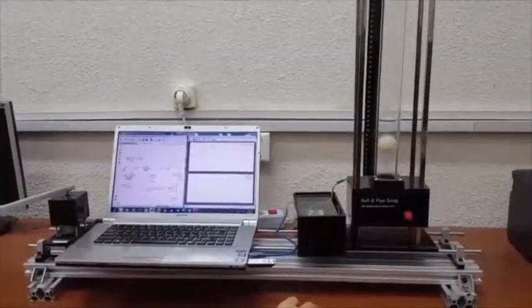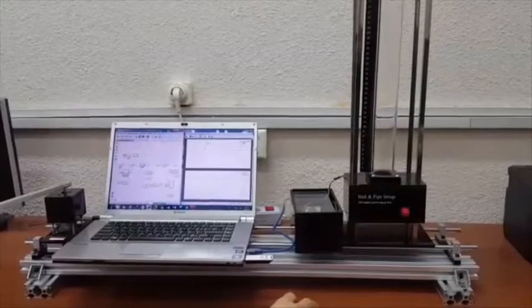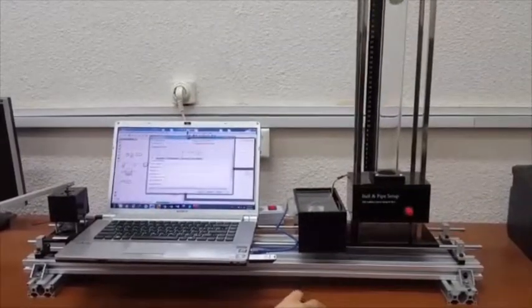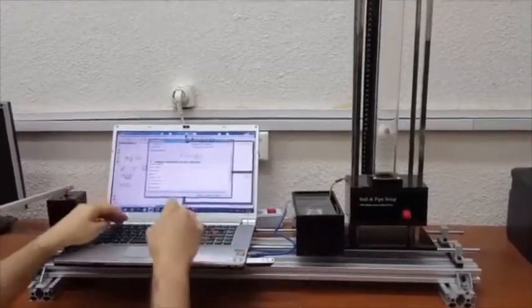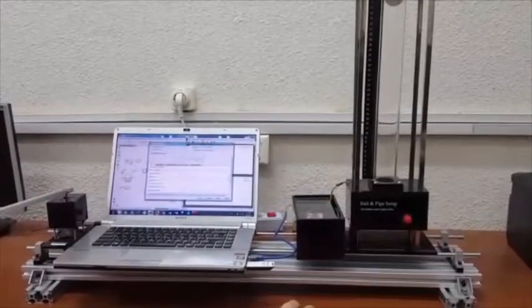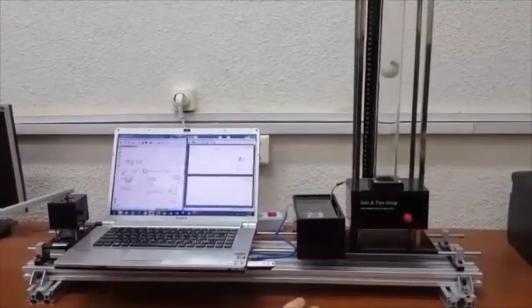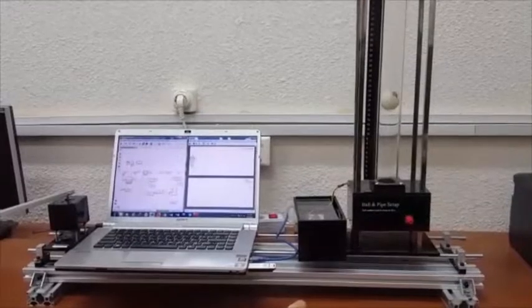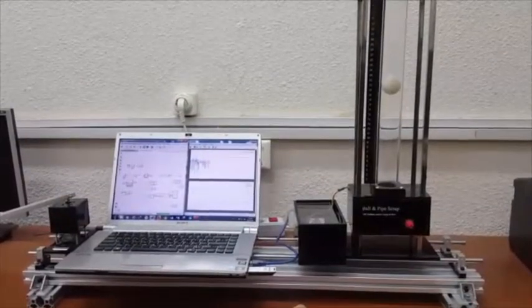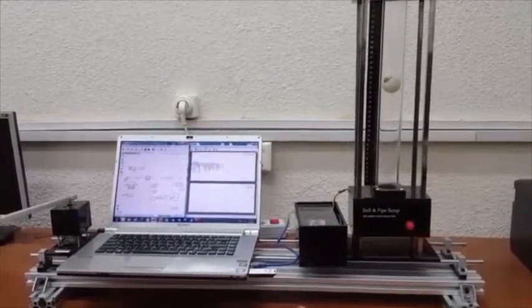Okay, we are going to get back to our previous position. We put again the derivative gain on 1. You can see that the system is stable again. And the graph shows this too.